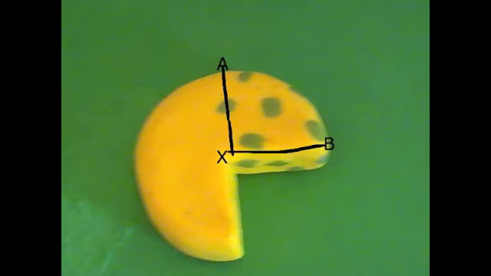This shows a sector of a circle, a region bounded by two radii of the circle and their intercepted arcs, AX, AB, and BA. This shows a segment of a circle, a region bounded by an arc and its chord, arc AB and segment AB. This shows area of a segment equals area of a sector minus area of a triangle.